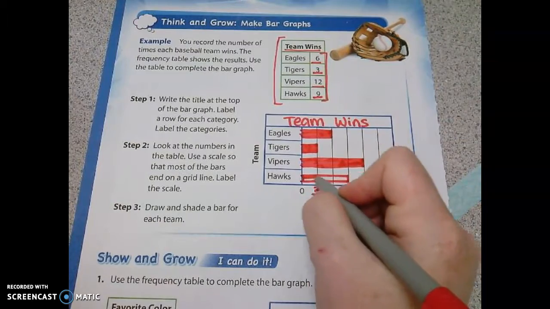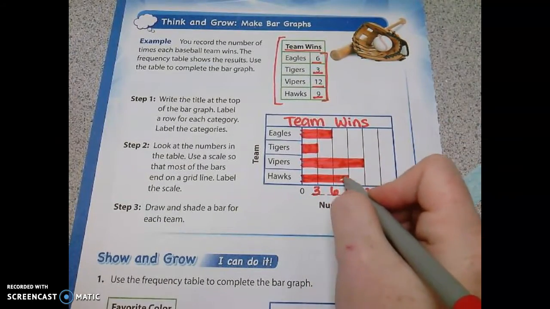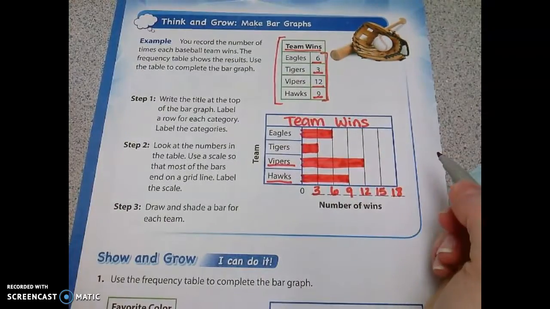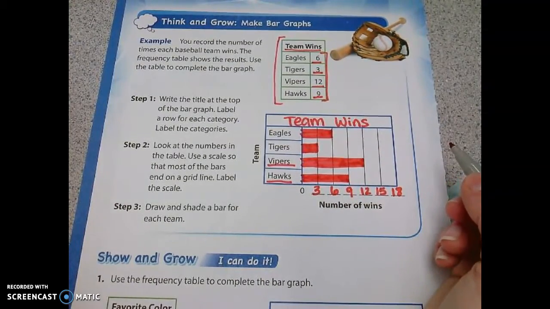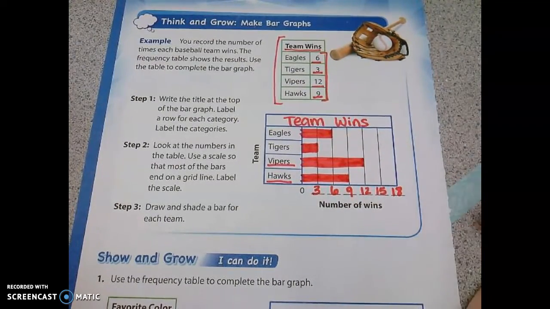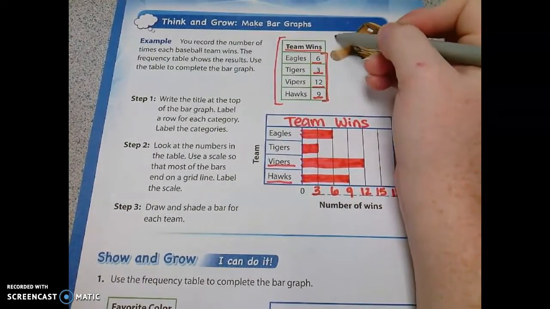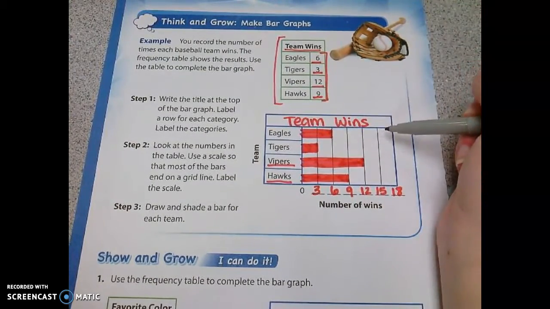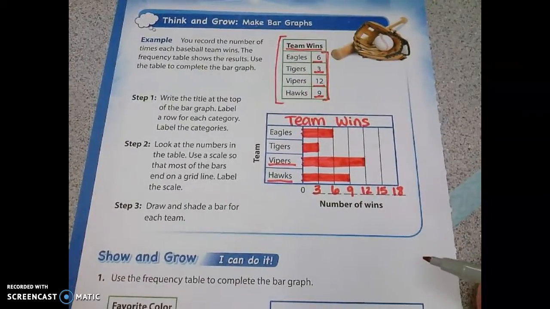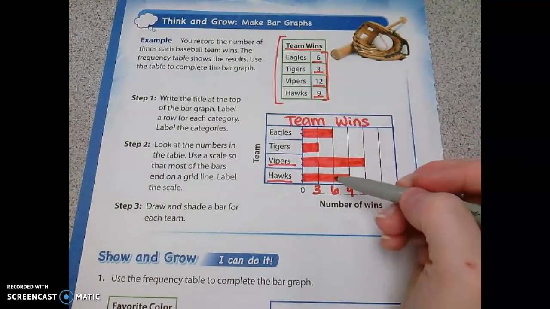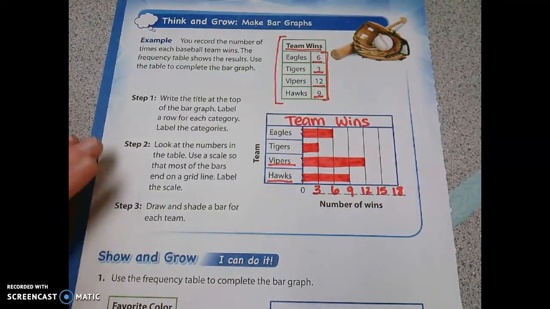Also make sure when you're shading these in and making your bar graphs that you have them on the correct category, okay? Because that could also mess you up if you don't. And now we're done. We have made this frequency table into a bar graph. Okay, we're just transferring the information into a bar graph. Sometimes these bar graphs are easier to read.